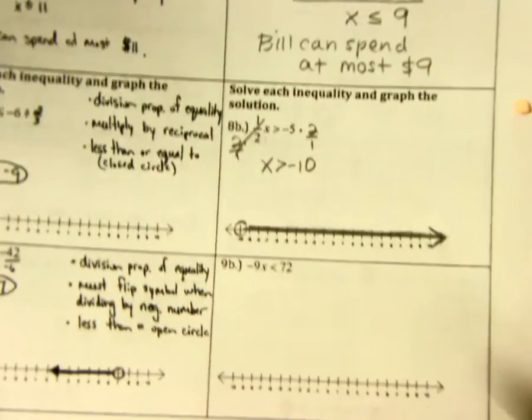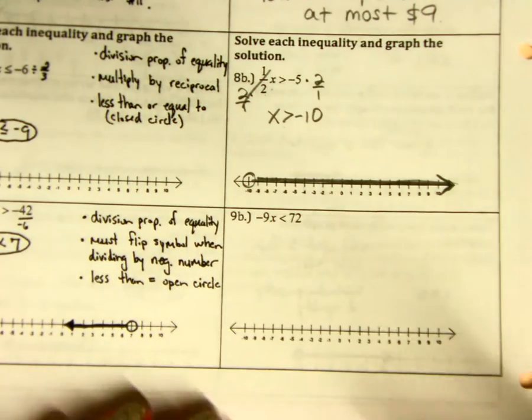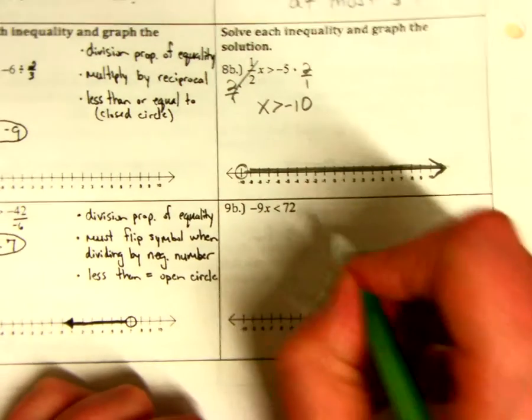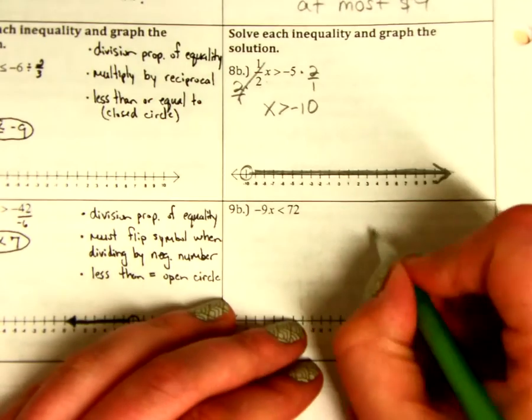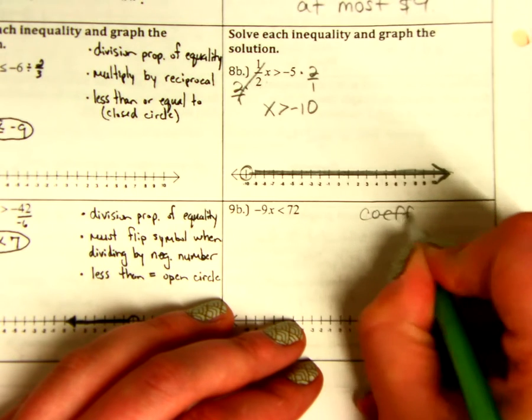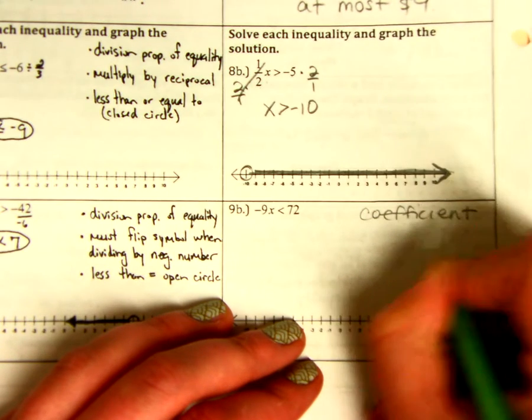Okay. 9b is a little bit different. What you're going to notice here is that the coefficient is what type of number?